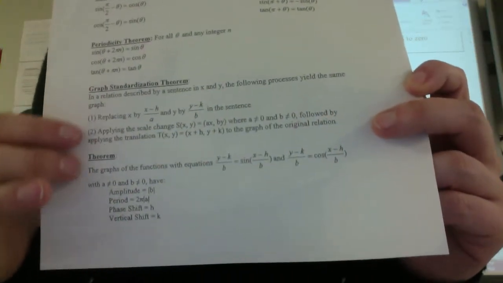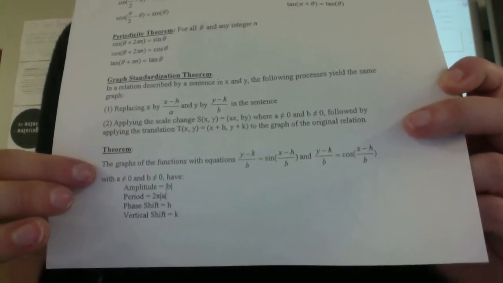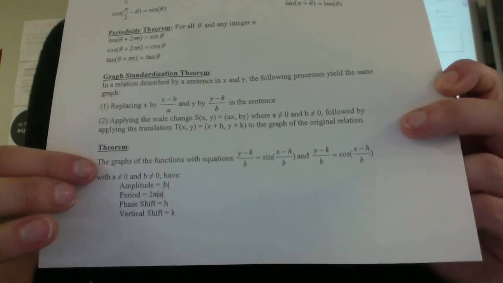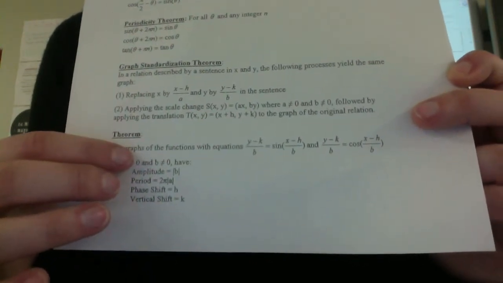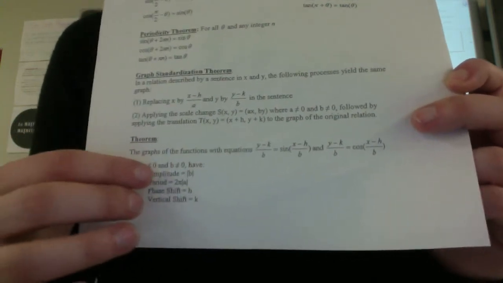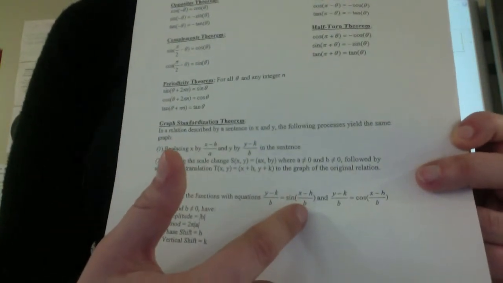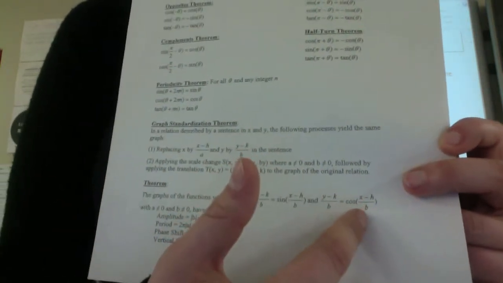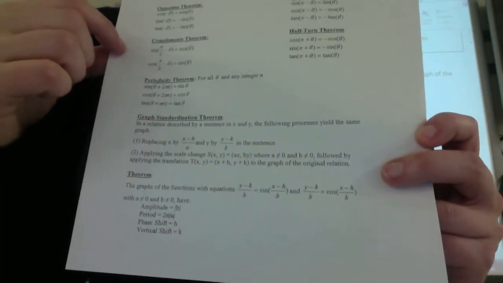And one of the things on the formula sheet at the bottom is the graph standardization theorem. This theorem is really important, and just so you know, I do have it a little bit wrong on the formula sheet. It should say y minus k over b equals sine of x minus h over a. So all the stuff in here, this b should be an a, and this b should be an a. So you can go ahead and change that on your formula sheet for the test.